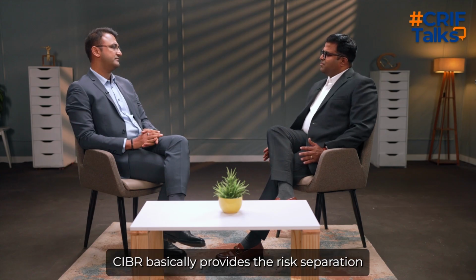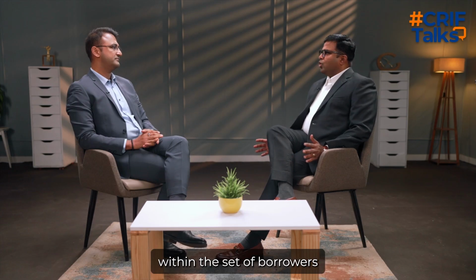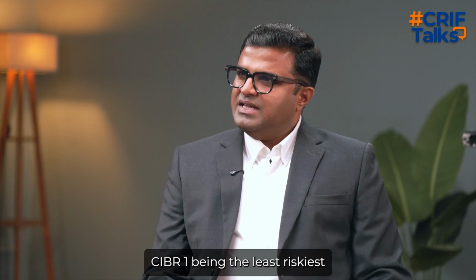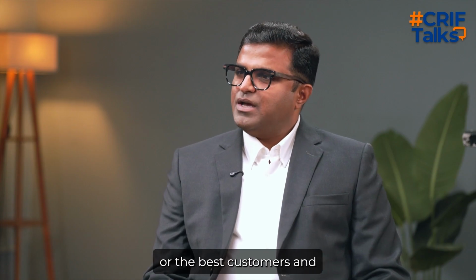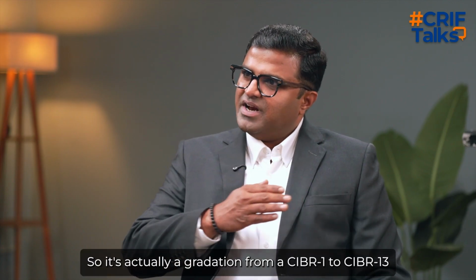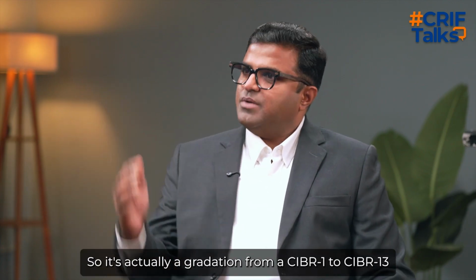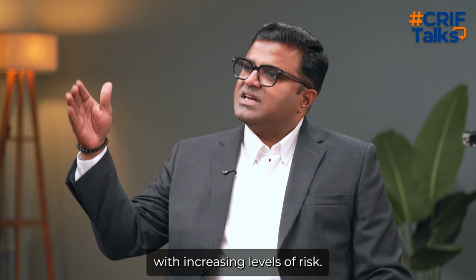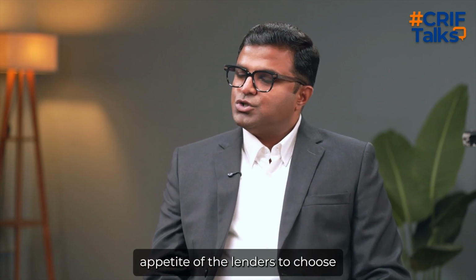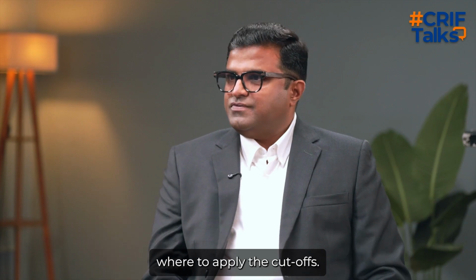Right. Vipul, as I mentioned, CIBR basically provides the risk separation within the set of borrowers that they have, right? CIBR 1 being the least risky or the best customers, and CIBR 13 being the high risk customers. So it's actually a gradation from CIBR 1 to CIBR 13 with increasing levels of risk, right? It is clearly up to the risk appetite of the lenders to choose where they apply the cutoff.